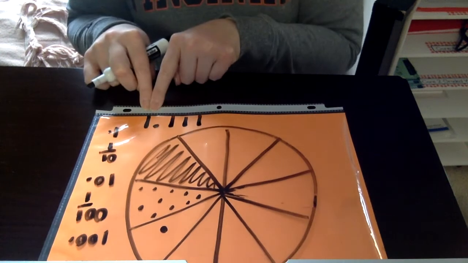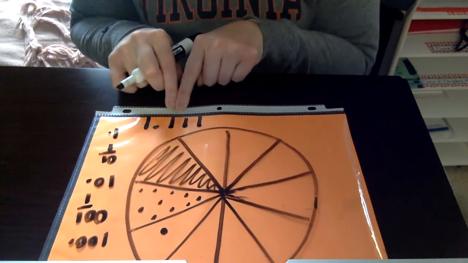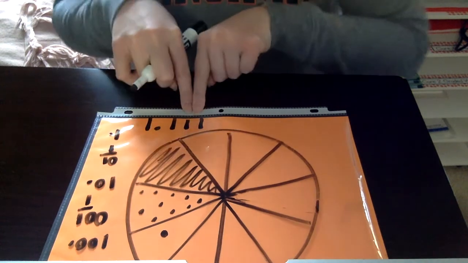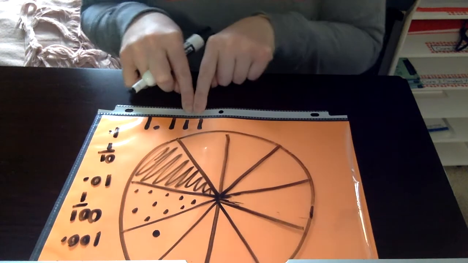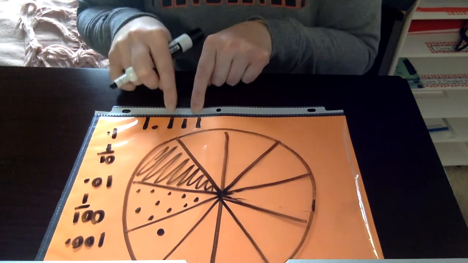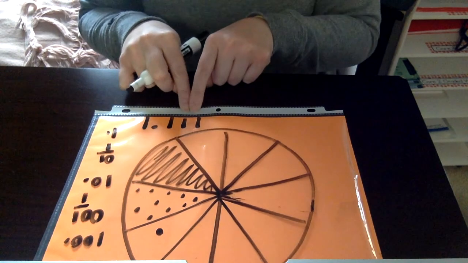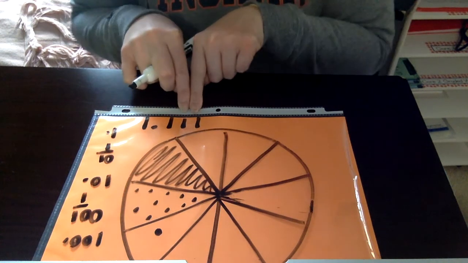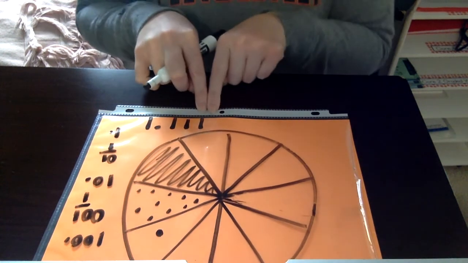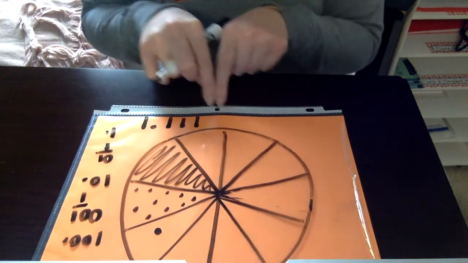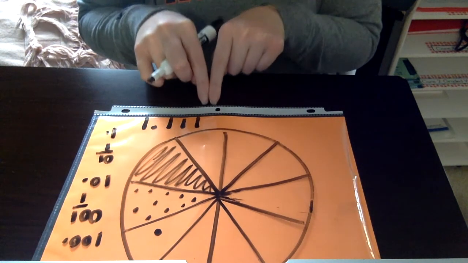I took my one whole pizza, I divided it into 10 equal pieces, and then I took my 10 equal pieces and divided 10 pepperonis among each of those pieces, right? Divided it by 10, so 1/100th is going to be smaller than 1/10. And then I took my 10 pepperonis and divided out 10 jalapenos onto each piece to give me 1/1000th. So as I'm moving from left to right, I'm getting smaller and smaller and smaller.